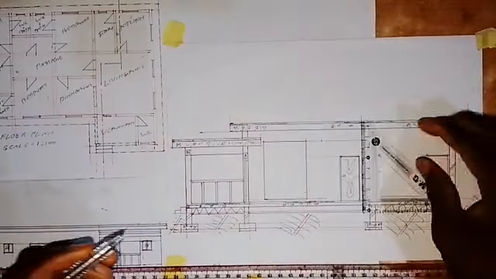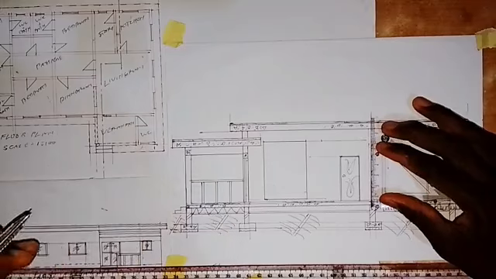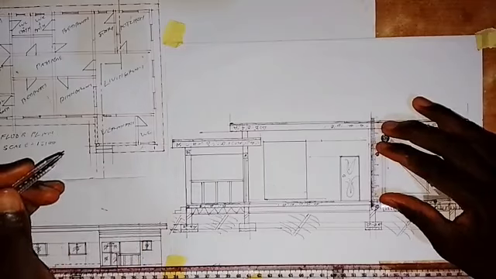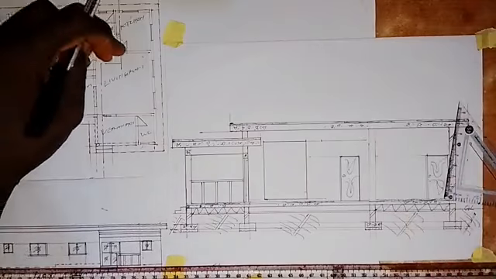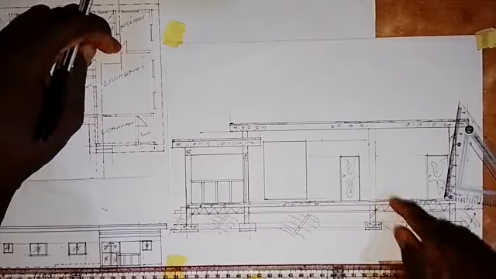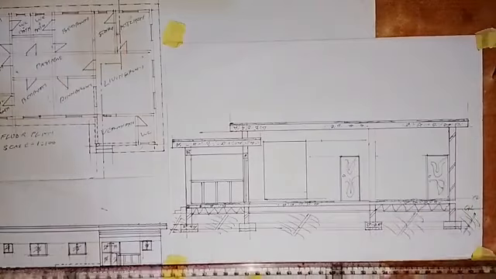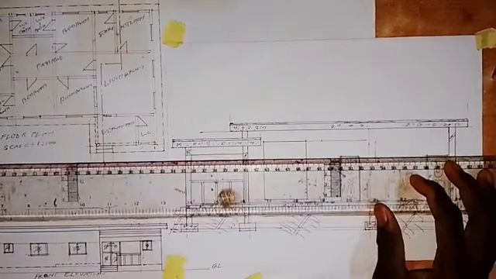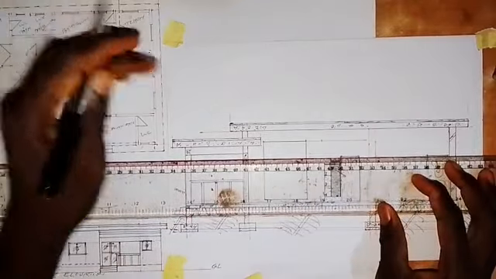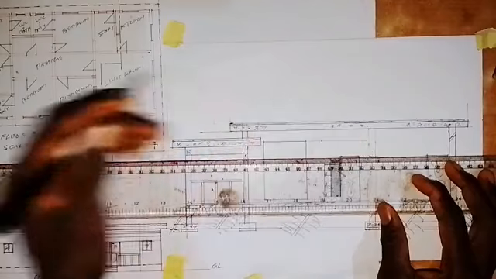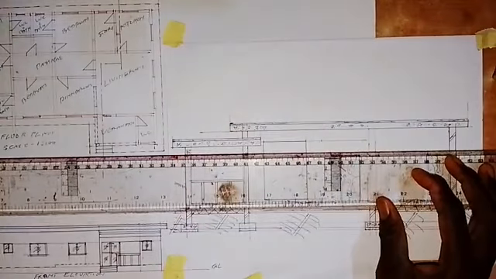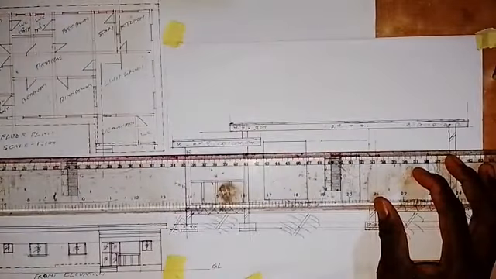Alright, then also this wall, sorry, this wall, we have a door. A door is cut within this wall, so we need to show that here, like this.